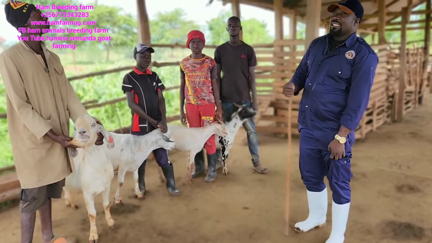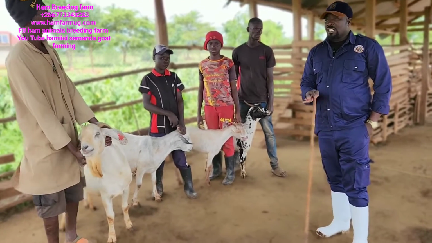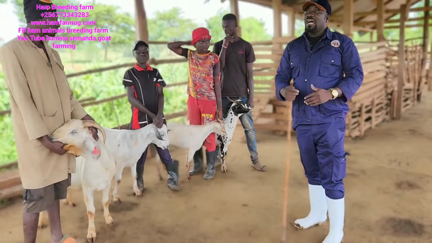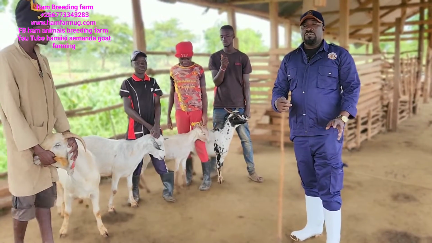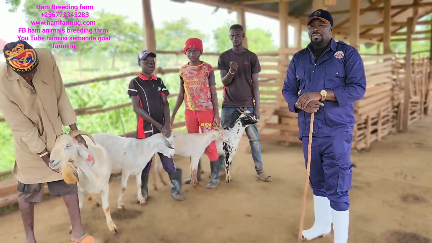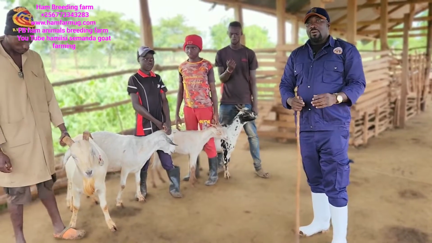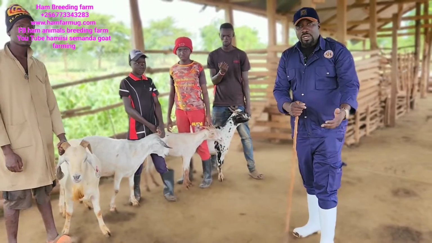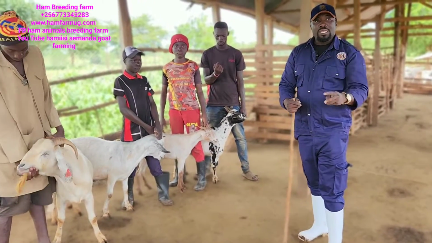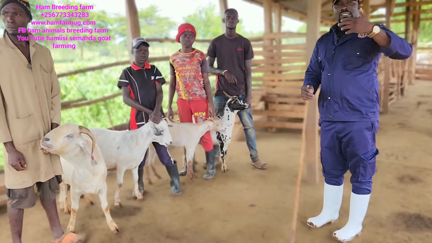I went there. The guy spent a lot of money on structures. He built with cement pillars, then did a raised house, and actually he did it badly. He spent over 300 million. But what makes the money for us are the animals. When I looked at his animals and the management, they were not even worth 20 or 25 million. So me, I don't agree with that.